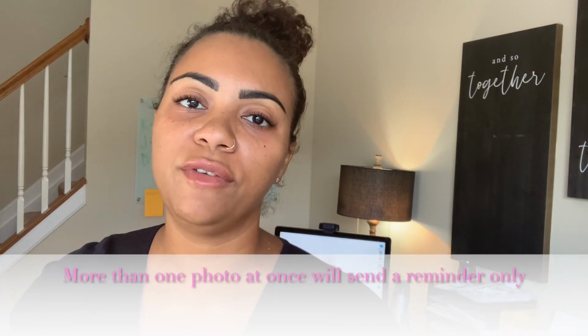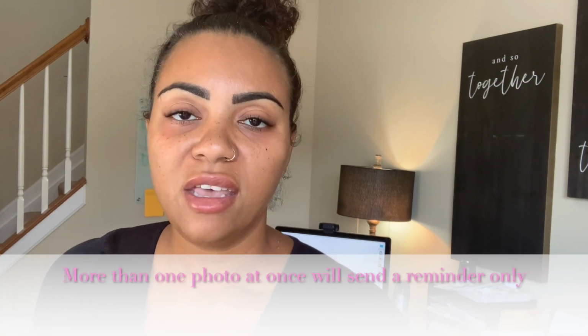Other things that you should know, if you want to post a gallery of photos, you can still do that, but it will just give you a reminder and you'll have to go in and do it. The reminders are cool because the caption's already pre-written, and the photos are already done. It'll just save the caption for you, and then you can go in and click paste.